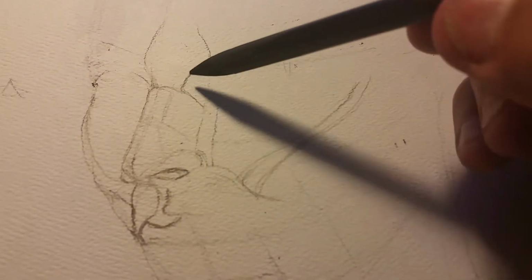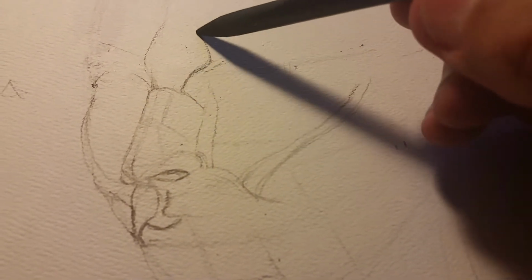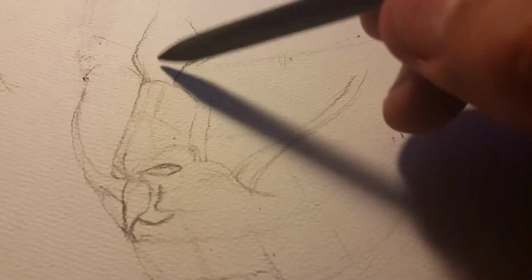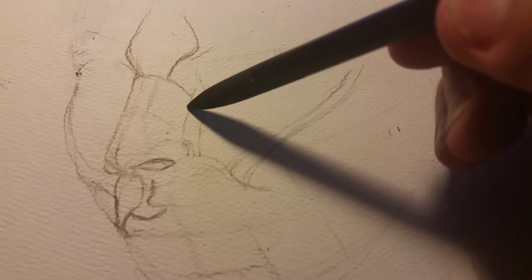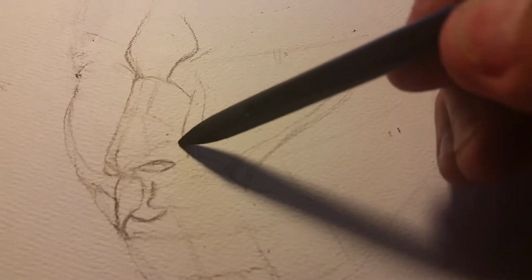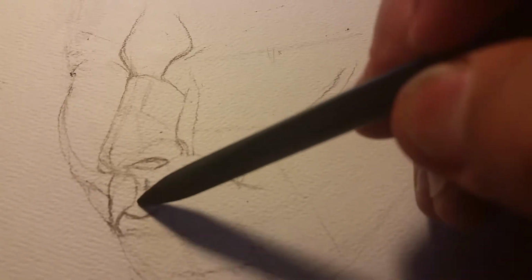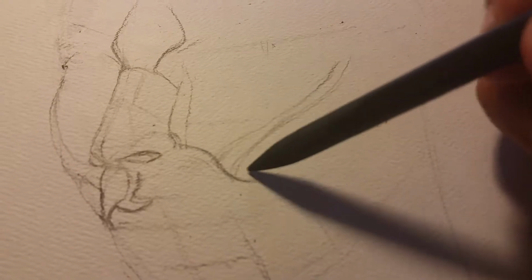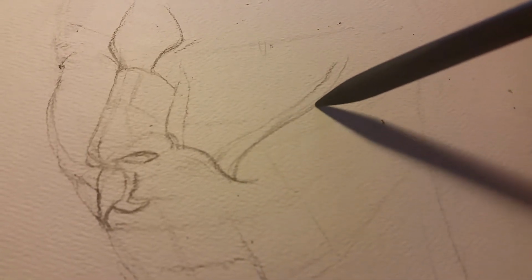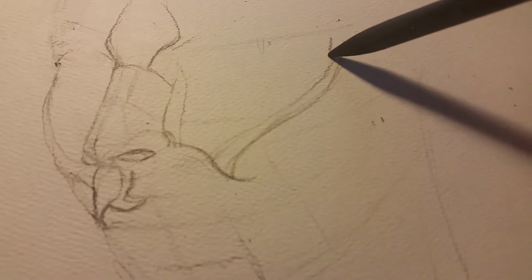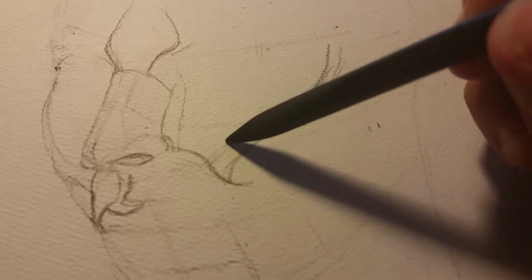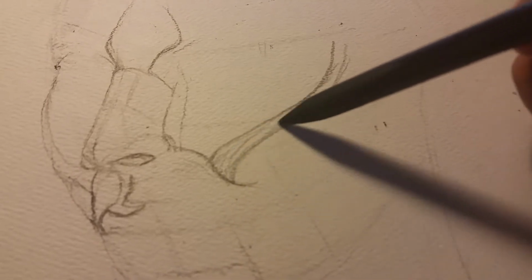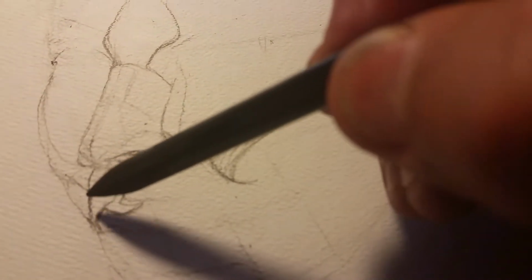In order to do that, I need to know how the muscles below the skin work. So I started outlining the muscles here and how they go on the human face. It's easy to find. You can just Google it, and there are a lot of images of how the muscles are on the human face.